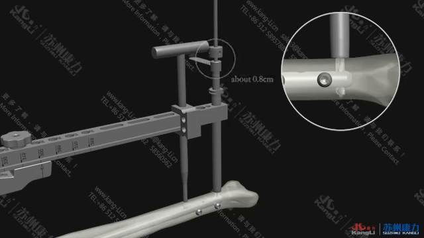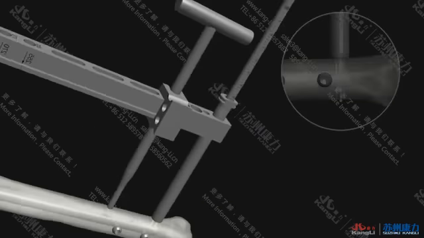Then continue drilling until the contralateral bone cortex is drilled through. Remove the phi 4.0 inner sleeve and phi 4.0 drill bit. Keep the outer sleeve closely contacted with the bone cortex and insert the guide depth gauge to measure the diameter of the bone.